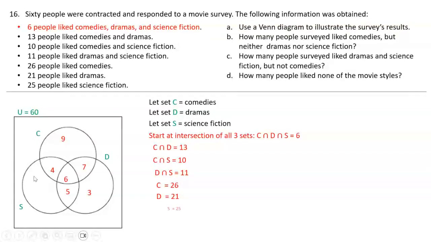And finally, the science fiction, there's 25 people that like science fiction. So all this area here, this set has to be the science fiction. I already got 4, 6, and 5, which is 15. So this area here has to be 10.